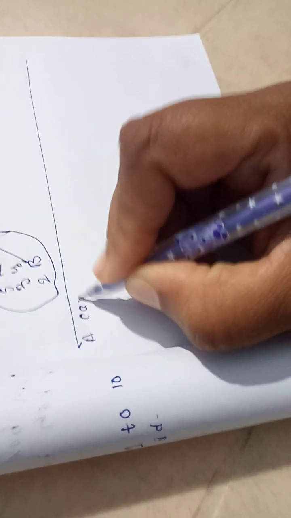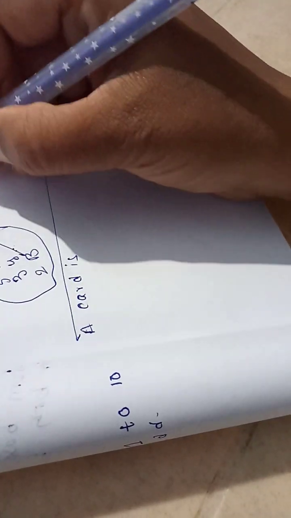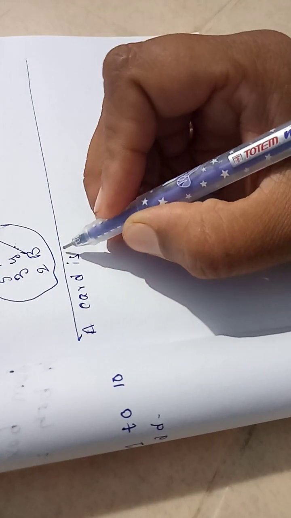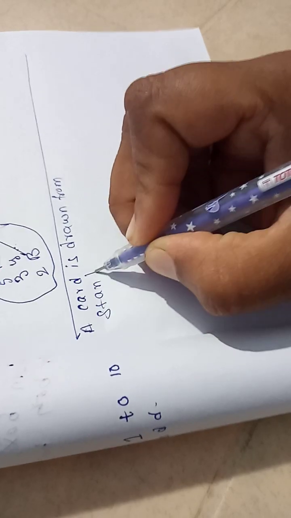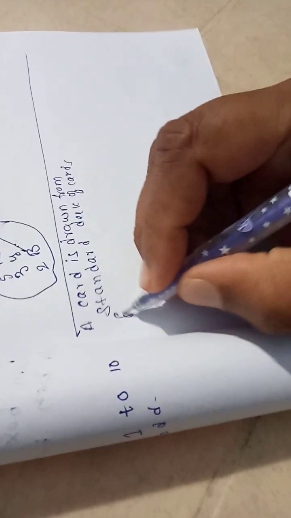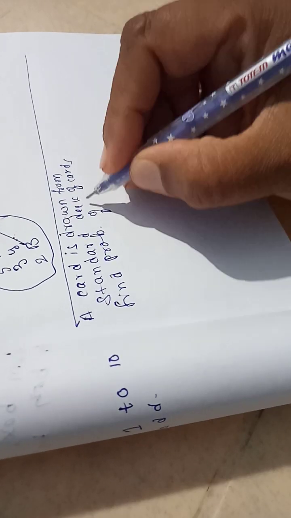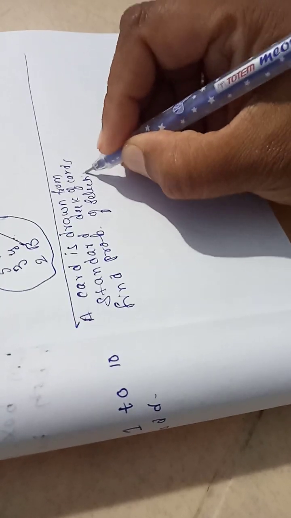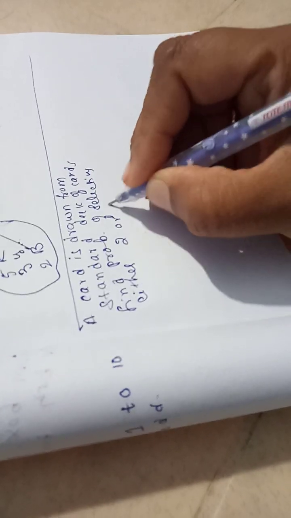a card. This is for a with replacement question I wrote by mistake. A card is drawn from a standard deck of cards. Okay. Find the probability of selecting either 2 or a heart.